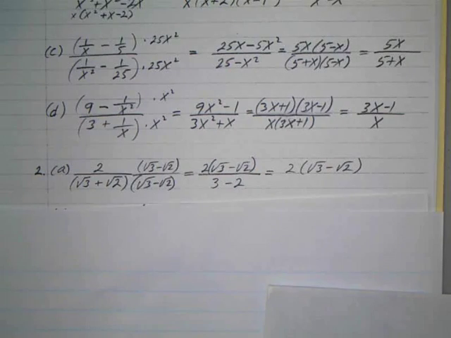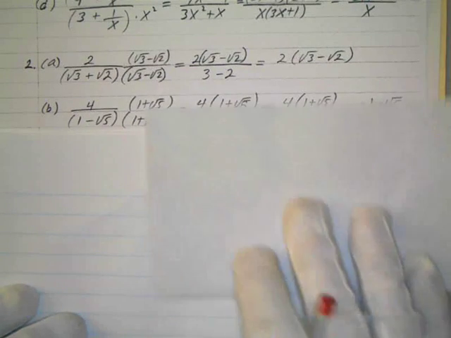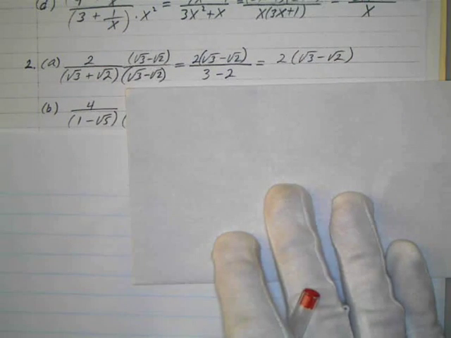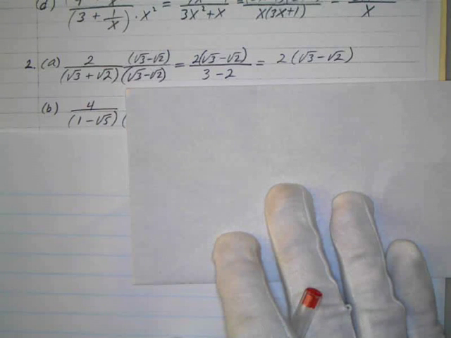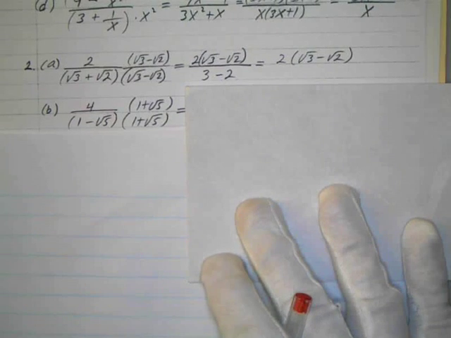All right, the next one. Same thing. 4 over 1 minus the square root of 5. The conjugate would be 1 plus the square root of 5. So I multiply the top and the bottom by that conjugate.